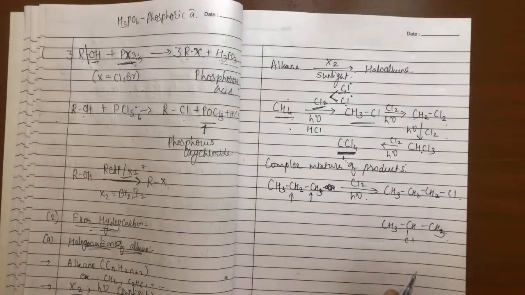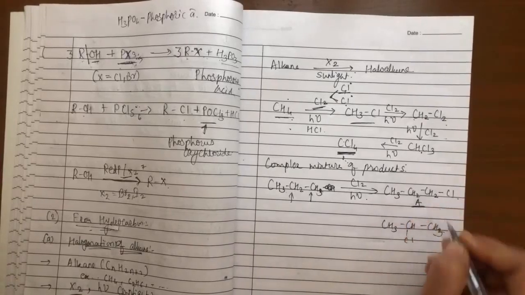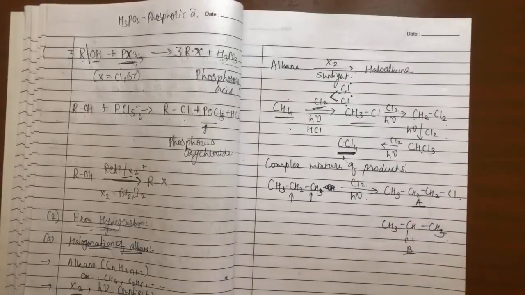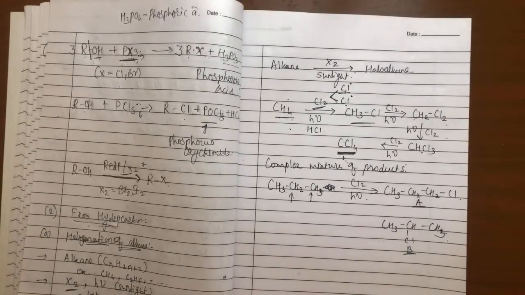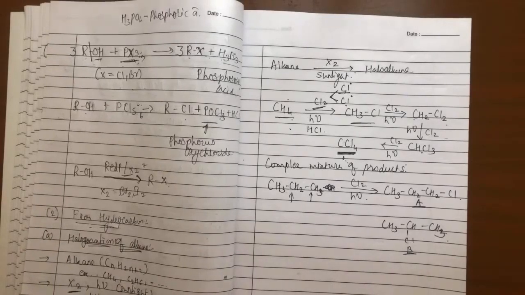Now, as per your concepts, if I call this product A and this product B, which one is present in majority and which one in minority? Write in the comment box fast. Yes, B will be the major one. Your answer is correct, but why? Why is B the major product?